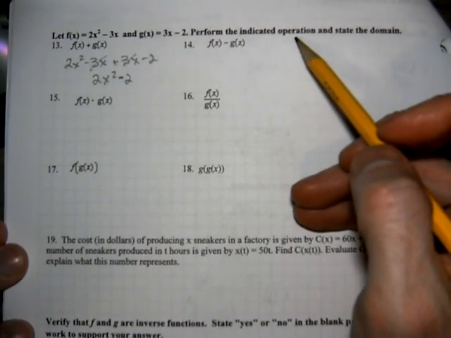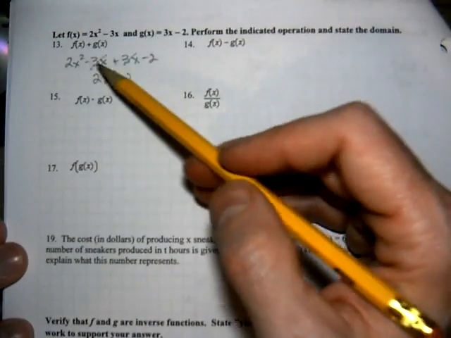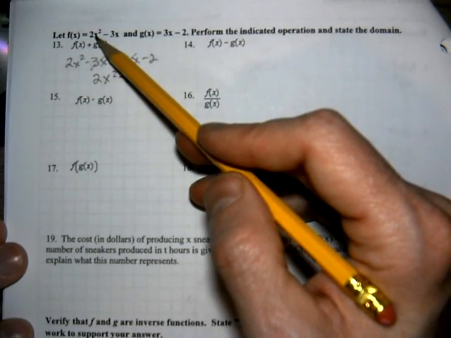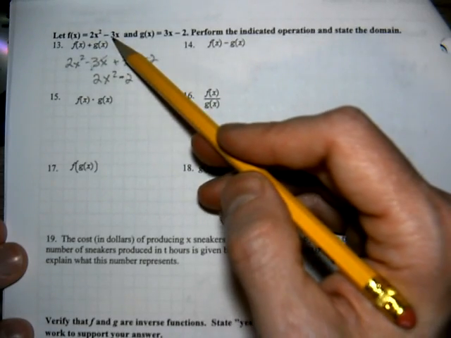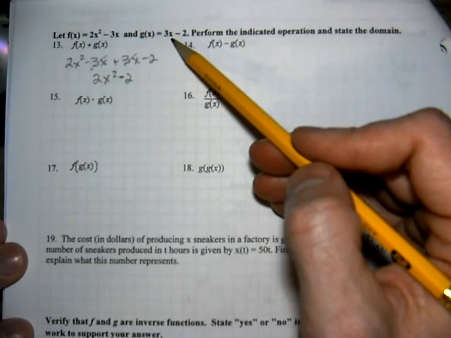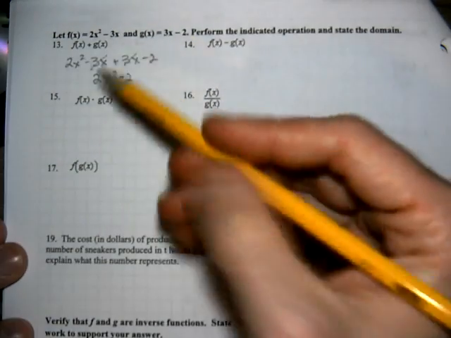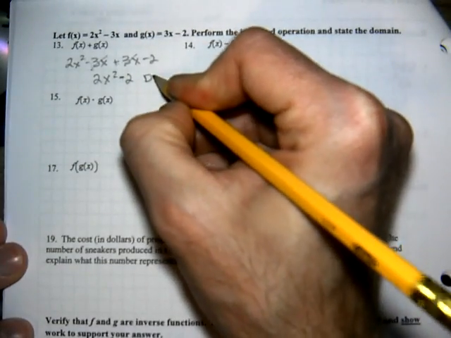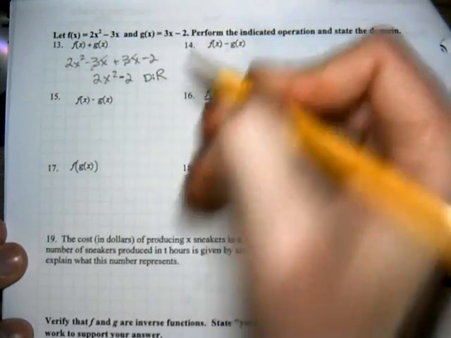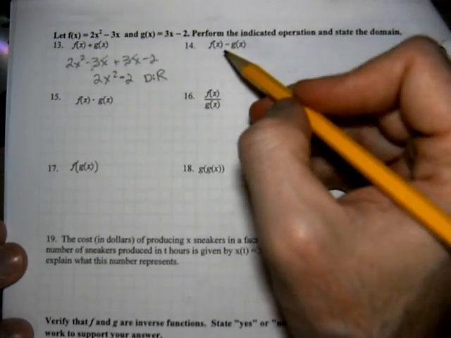Perform the indicated operation and state the domain. Well, the domain for the first function, for the f function, would be all real numbers. For the second function would be all real numbers. So the domain for this guy would also be all real numbers.